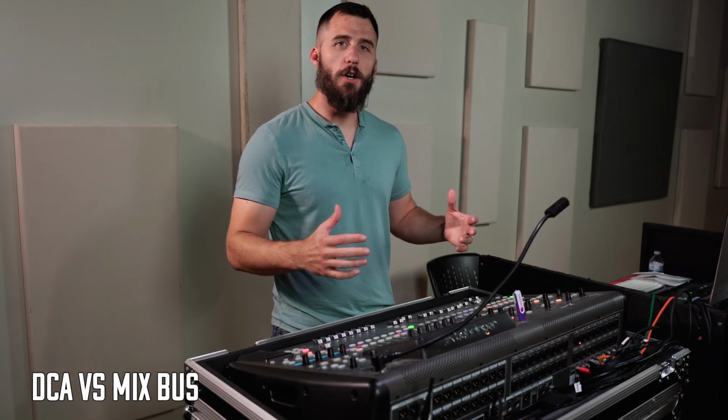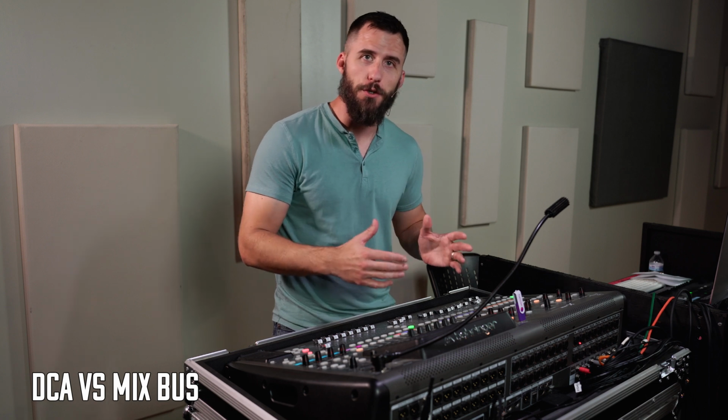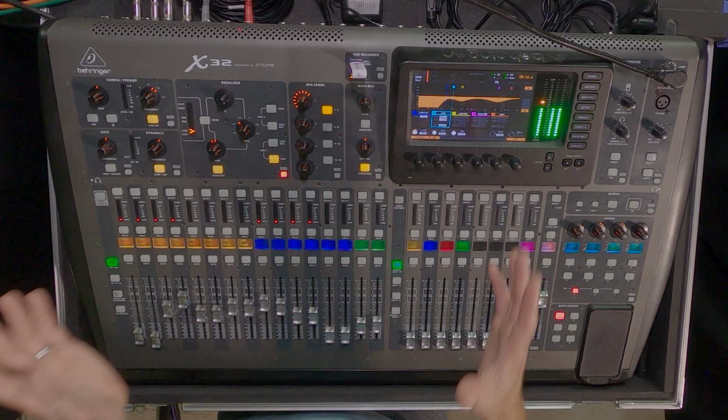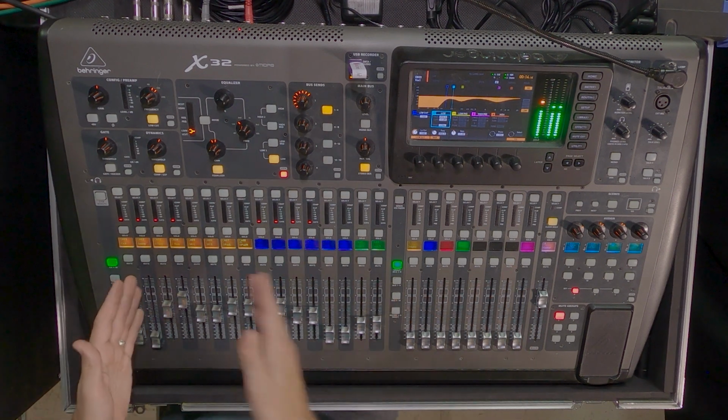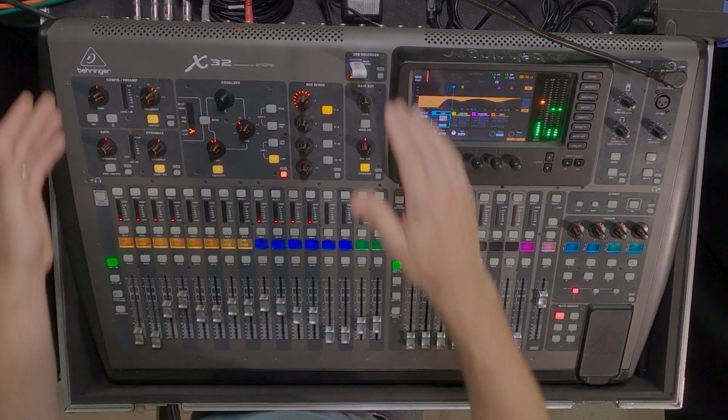So the first thing you're going to notice is that this is not an X32 Compact like I used in part 1. I don't really have access to the Compact anymore, so I'm just going to use the standard. But they're almost the same exact board. Everything I'm going to show you on this will apply to the Compact as well. The only difference between the boards is that the Compact has half as many faders in the main bank and half as many analog inputs on the back.